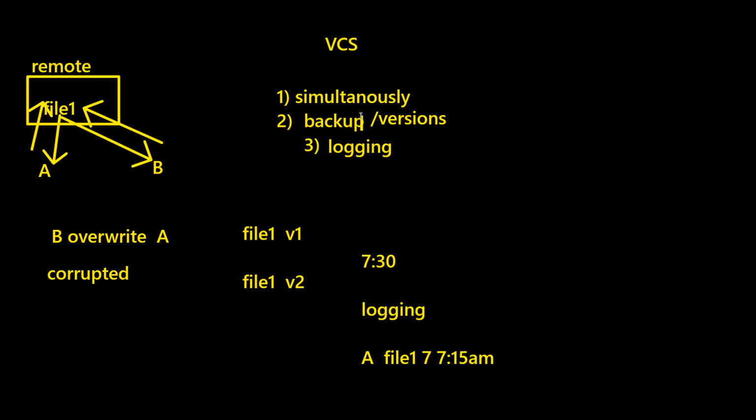A version control system is nothing but something which helps people work parallelly, simultaneously, on the same files. There might be a huge number of people in the team who want to work on the same file. A version control system helps you do that. It will not overwrite changes done by one person. It also helps you have a backup of your code, maintain versions of your code, and it helps in logging. So that's what a version control system does. I'm just talking about these three things.